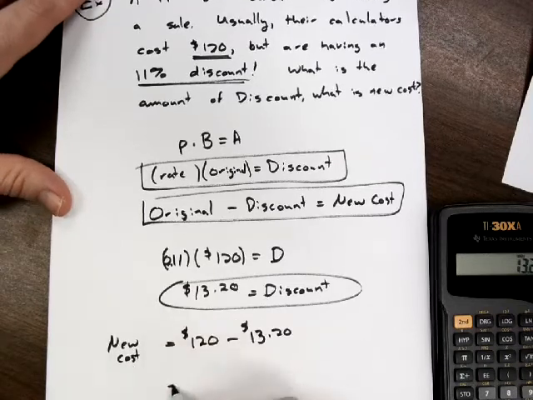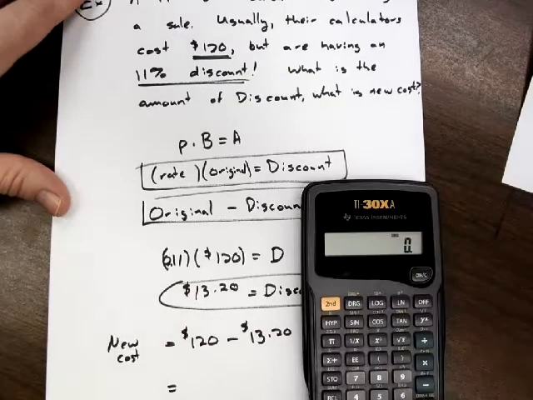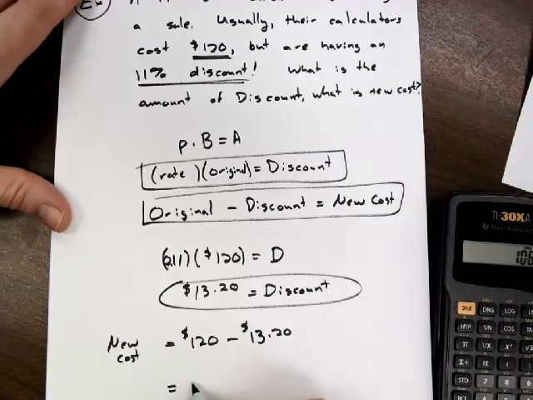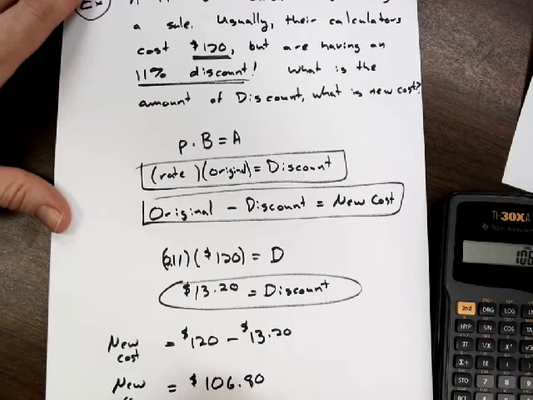Now, it looks like if I do 120 minus 13.20, I'll end up with $106.80. $106.80 is our new cost. Alrighty.